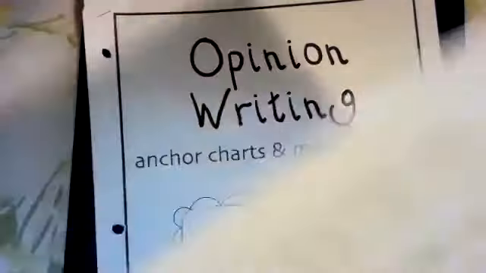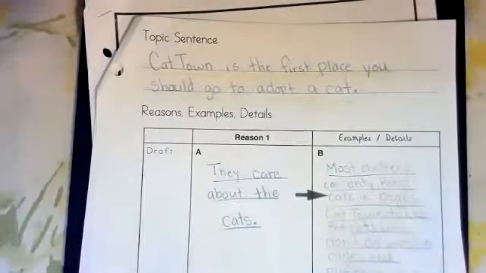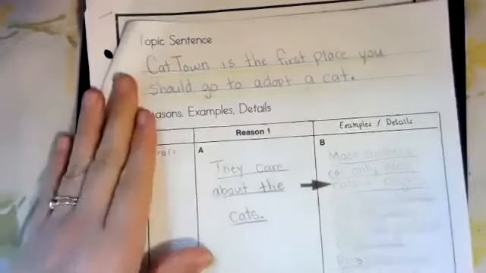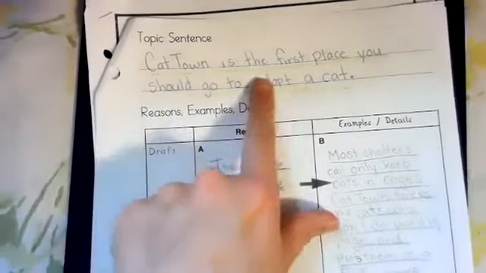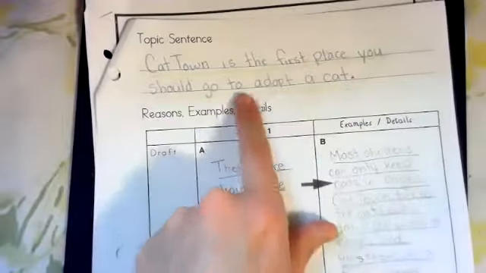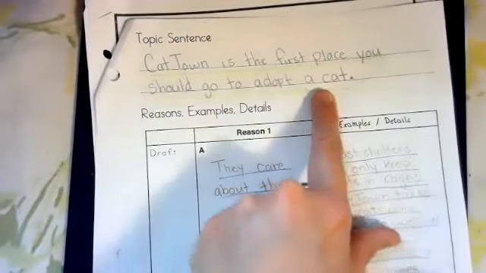I'm going to turn back to my work on page 19. I first want to make sure that I reread my topic sentence to remind myself what my paragraph is about. Cattown is the first place you should go to adopt a cat. Now, after I read that, I filled out each one of these categories.